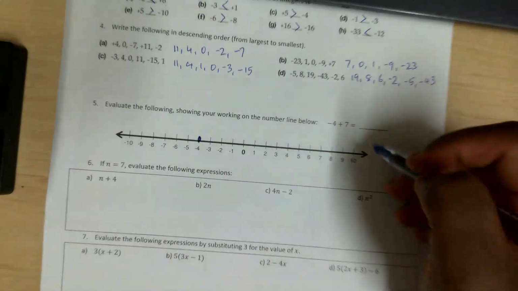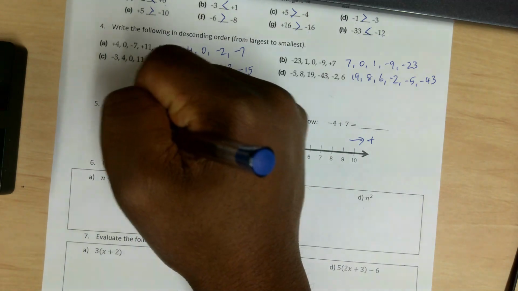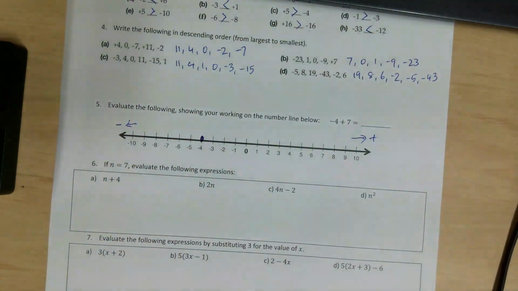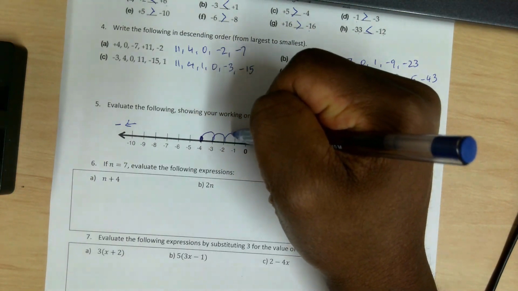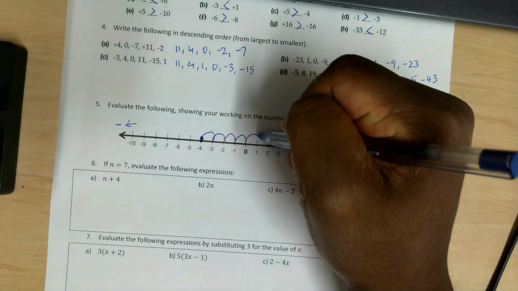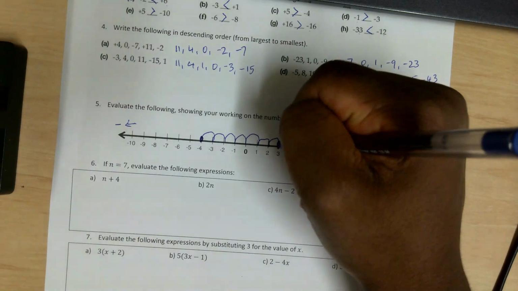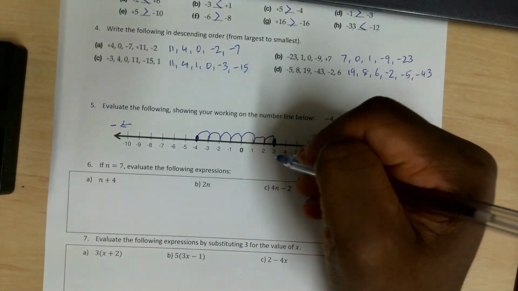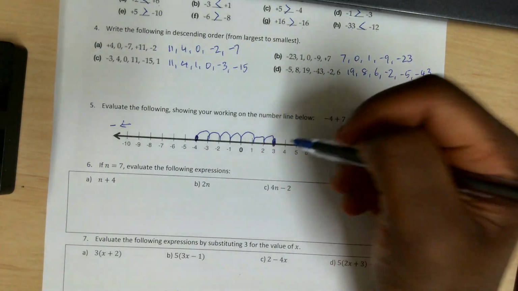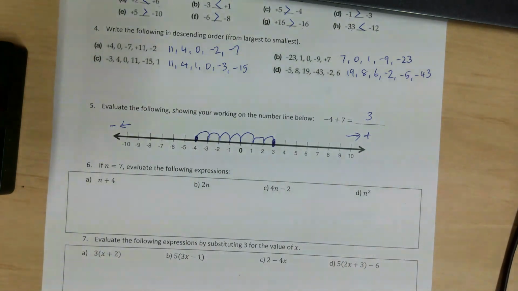Remember, adding numbers, we move this way. Subtracting numbers, we move that way. So we're going to add 7. 1, 2, 3, 4, 5, 6, 7. We're at +3. So that's our answer.